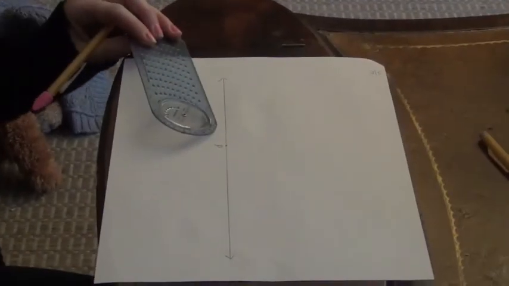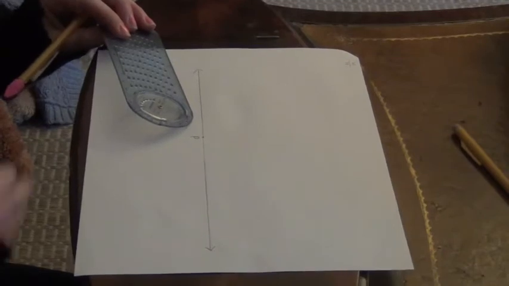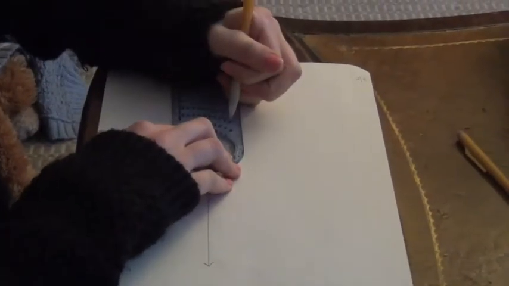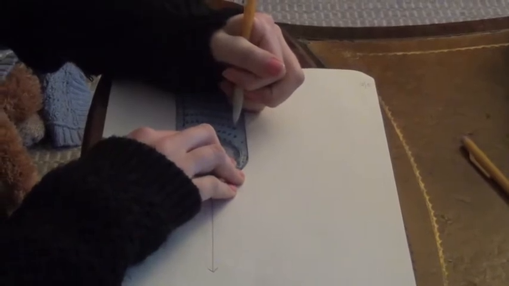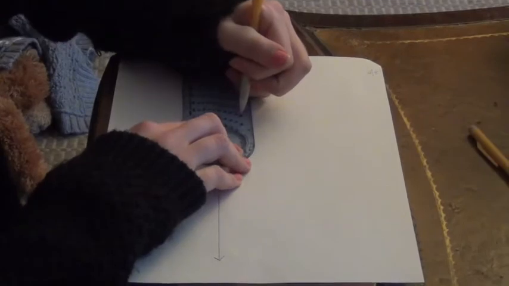Place your compass on the given point on the line. Choose a point on your compass and place your pencil there. While keeping your compass on the point, draw an arc on each side of the point, each the same distance from the point, and label each point.